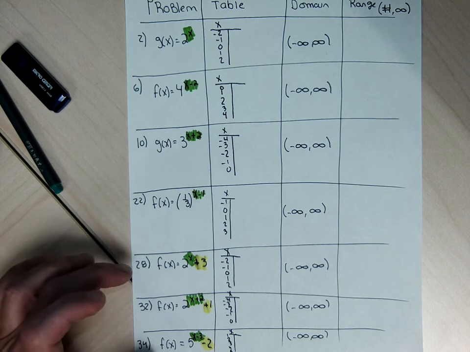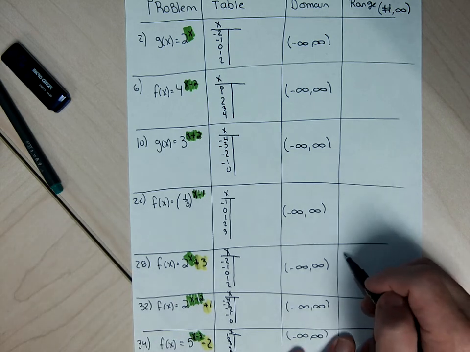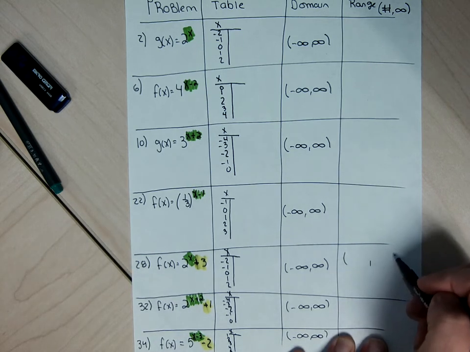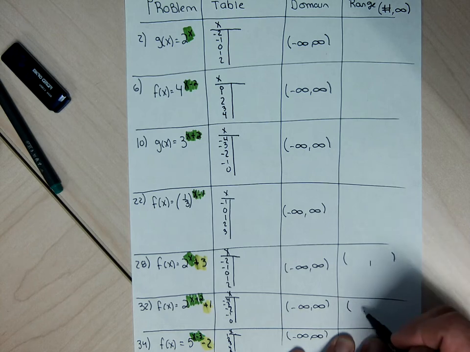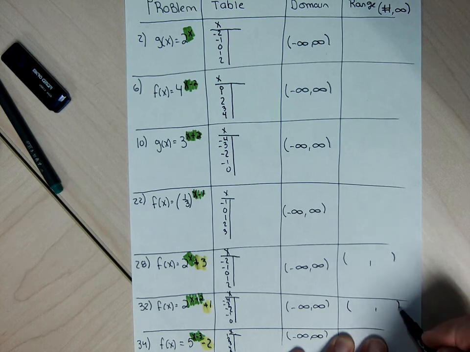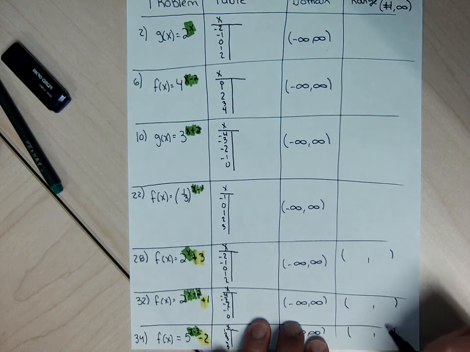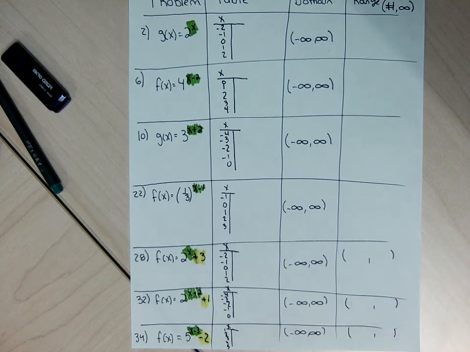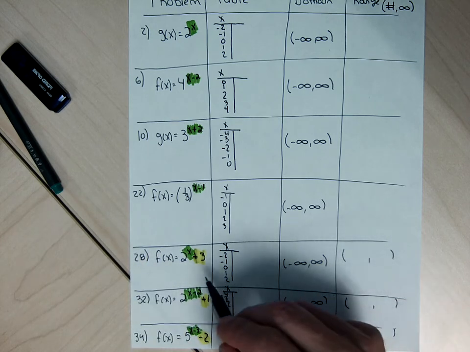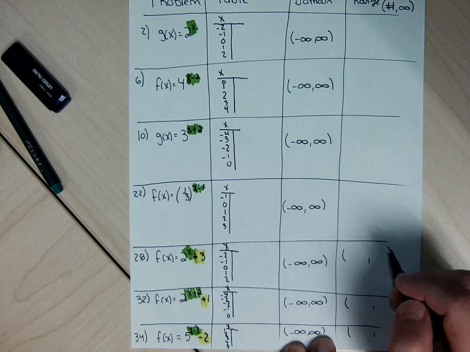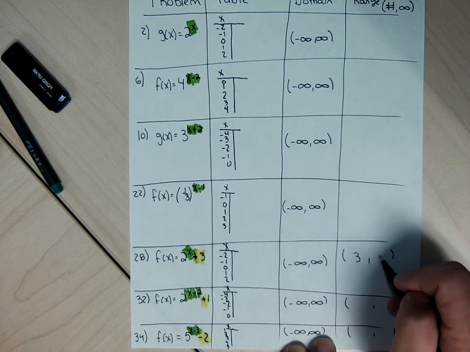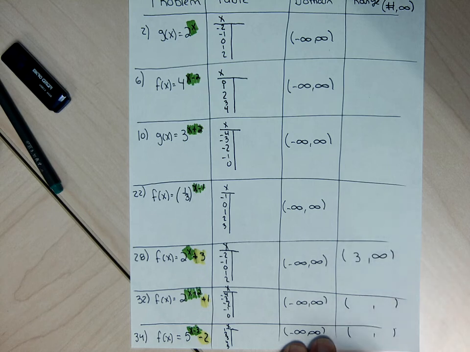And in each of the problems at the bottom of the sheet where there's a number that's not in the exponent, that's written after the exponent, that number is going to show up in my range. In problem 28, this plus 3 that's not in the exponent is going to be the start of my range, and infinity is going to be the end of my range.